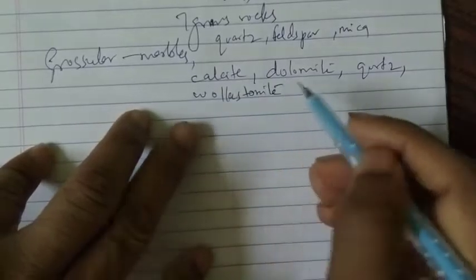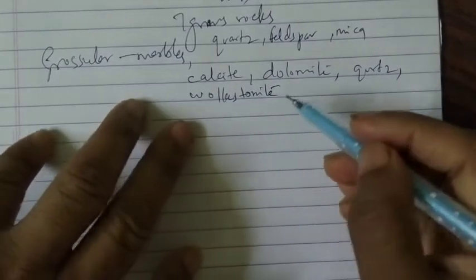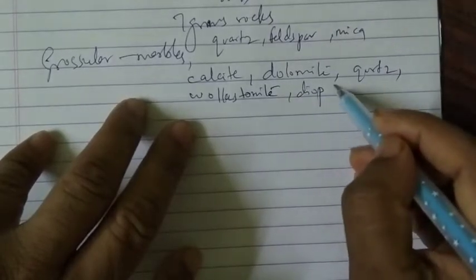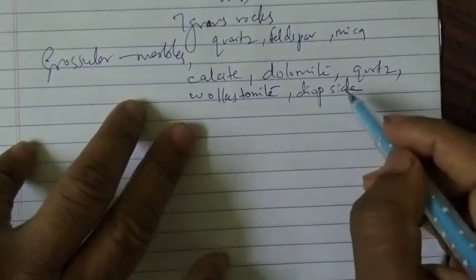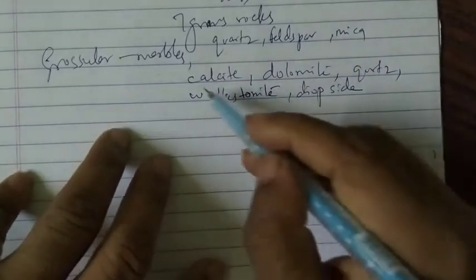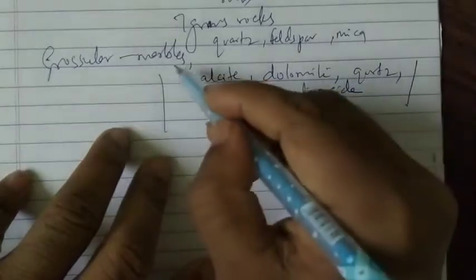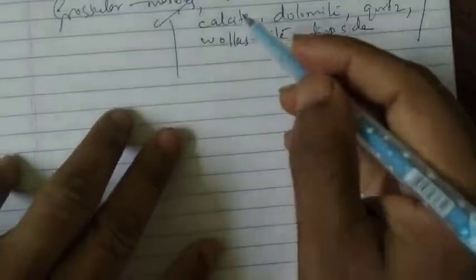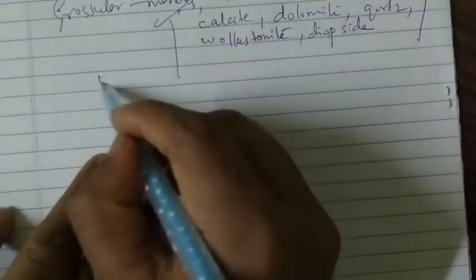Wollastonite, it is called as wollastonite. Where grossular is a form of glassular, diopside like this. So these are some of the grossular mode of minerals, which are mainly found in the marbles. And these are some of the forms.